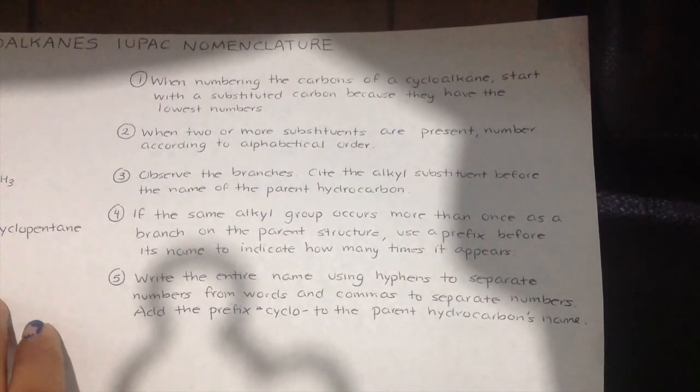Number 3. Observe the branches. Cite the alkyl substituent before the name of the parent hydrocarbon. Number 4. If the same alkyl group occurs more than once as a branch on the parent structure, use a prefix before its name to indicate how many times it appears. Number 5. Write the entire name using hyphens to separate numbers from words and commas to separate numbers. Add the prefix cyclo to the parent hydrocarbon's name.